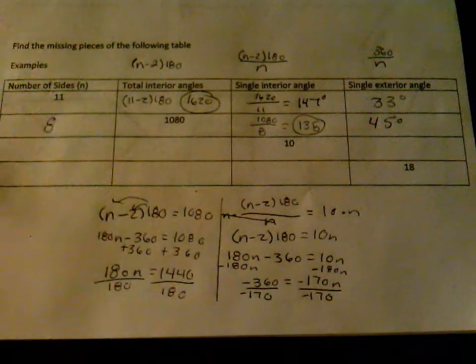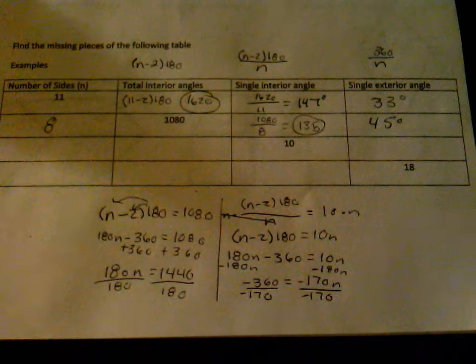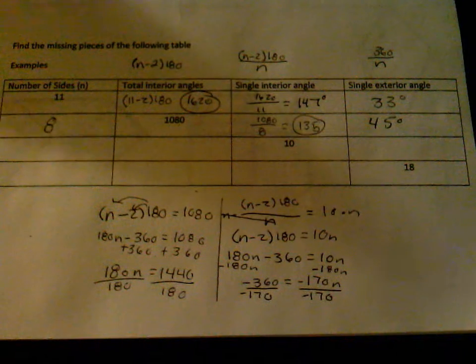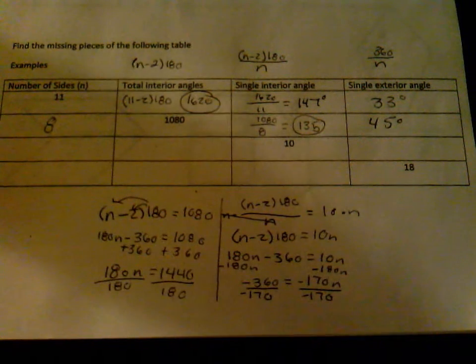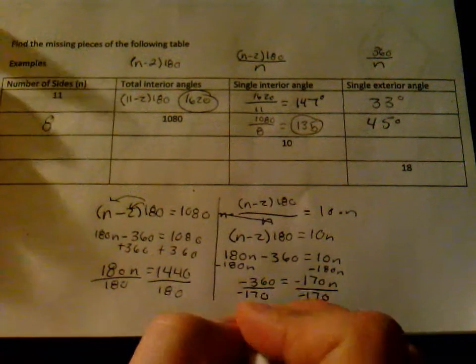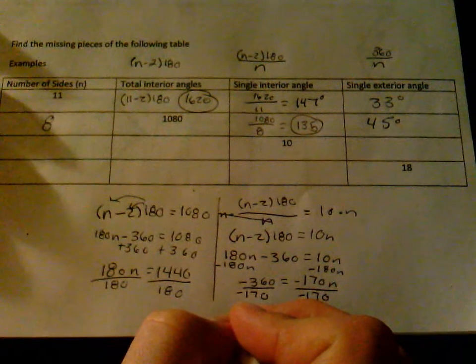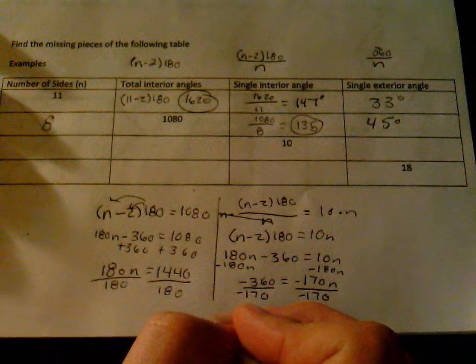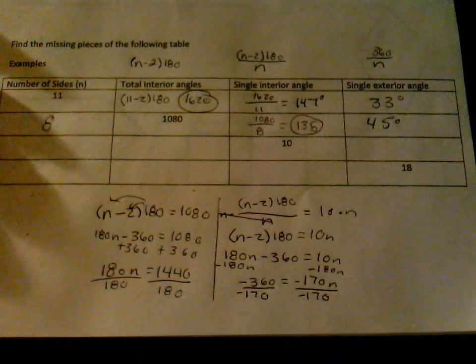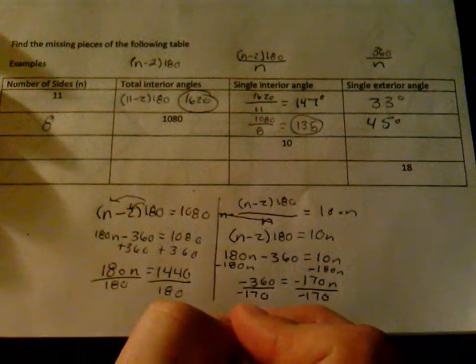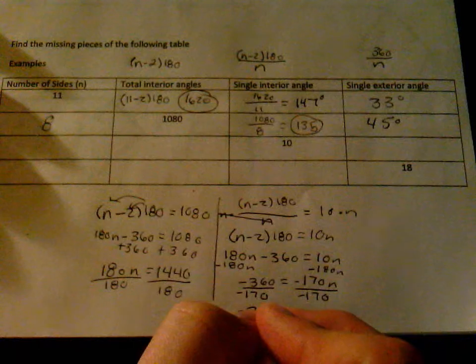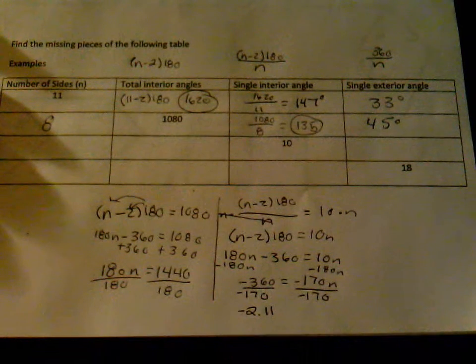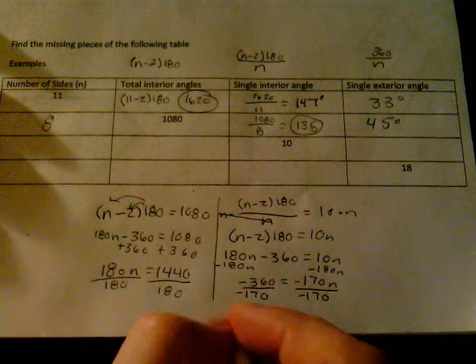When you do that, it says 2 point, negative 2 point or positive 2.11.